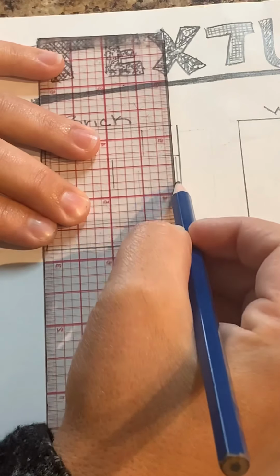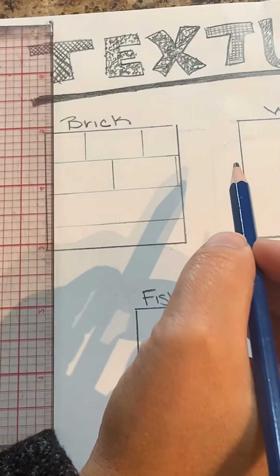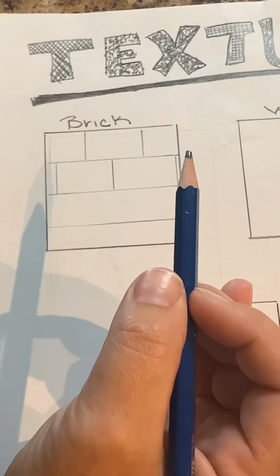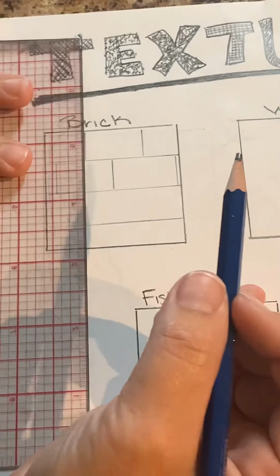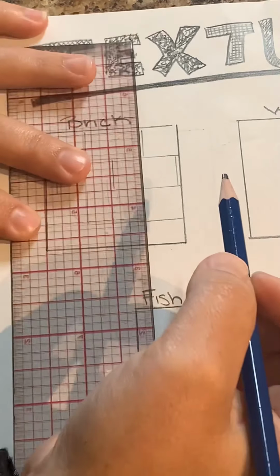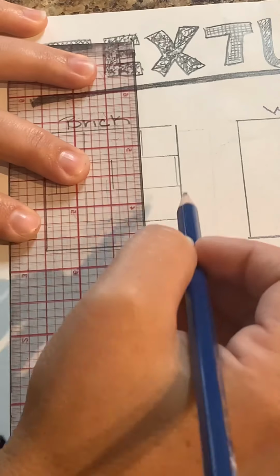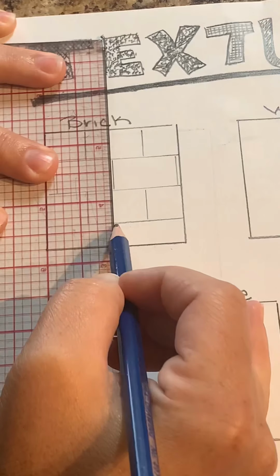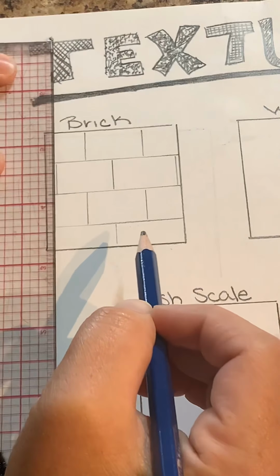lines in between that first row, very similar to a half drop pattern. And then I'm gonna do the same thing for the next row. And I can use my ruler to line them up so that my spacing doesn't change from row to row.